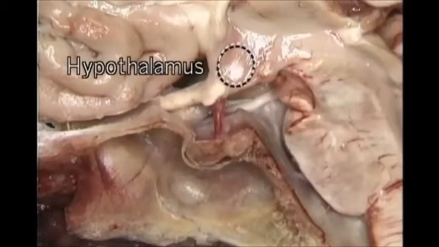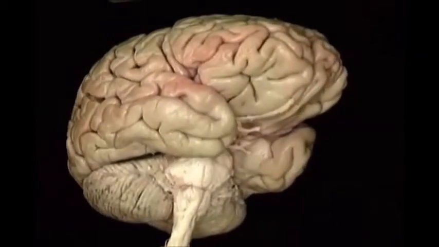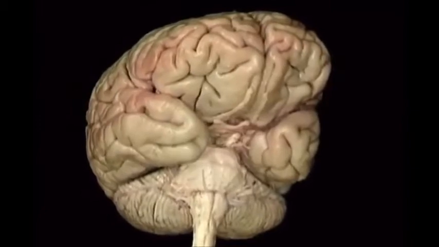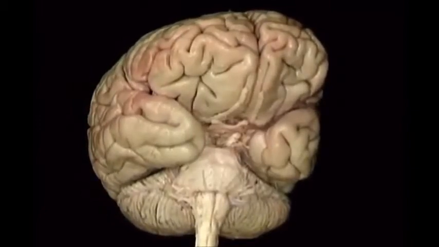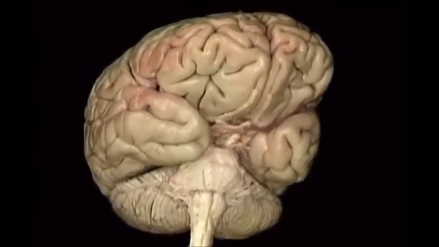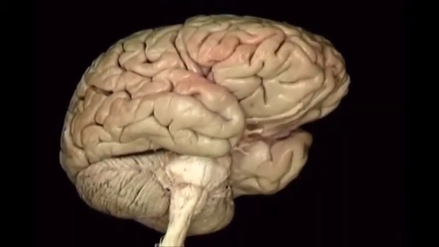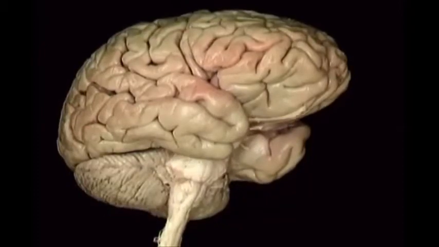This area just above the pituitary stalk is the hypothalamus. In the dissections we've seen so far, including this one, the picture has been simplified by removing the important arteries that surround the base of the brain and run in the major sulci. We'll see these later in this tape.